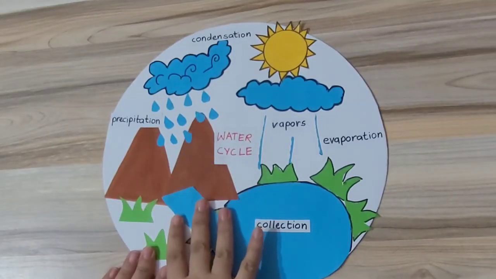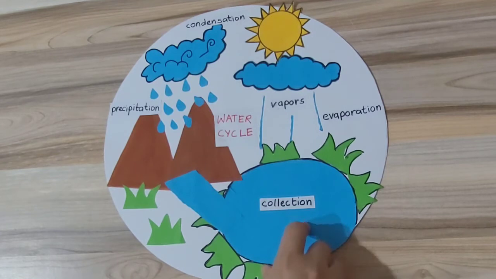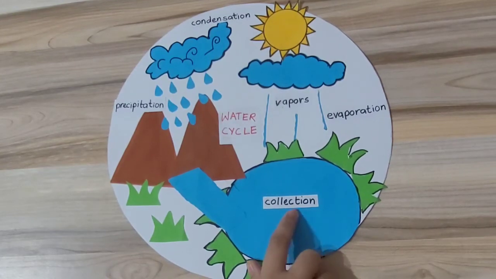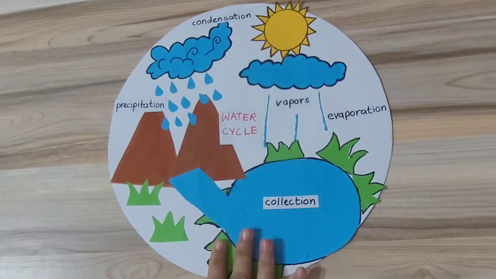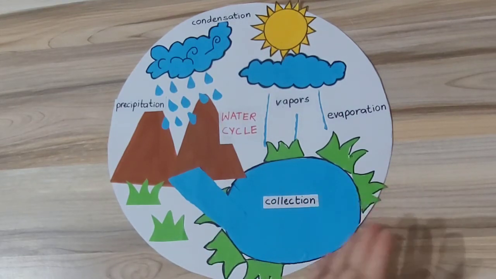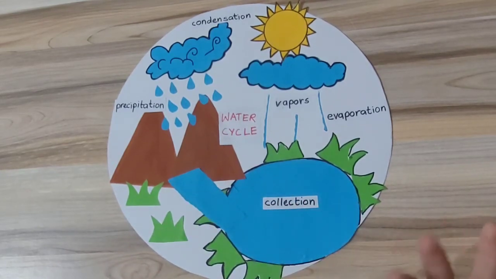So now the last step comes: collection. The last step, or the fourth step, of the water cycle is collection. What is collection? Collection means when the rain or hail or snow has fallen down to the earth, the rainwater will again be collected back into the lakes, rivers, oceans and even underground water.